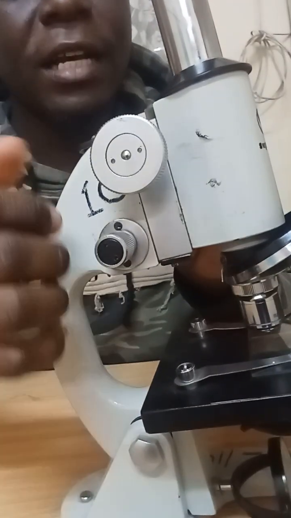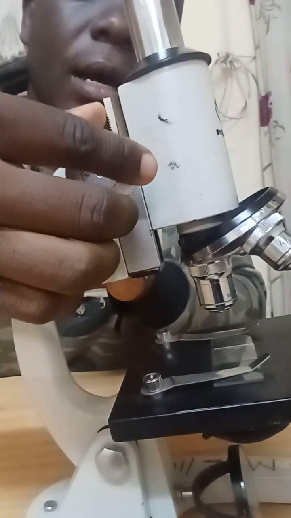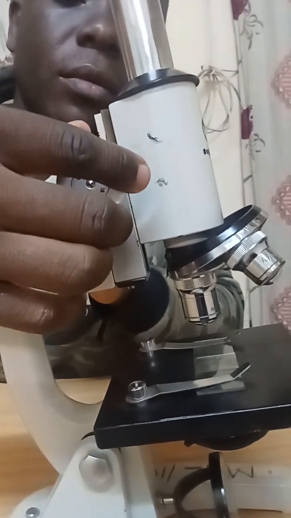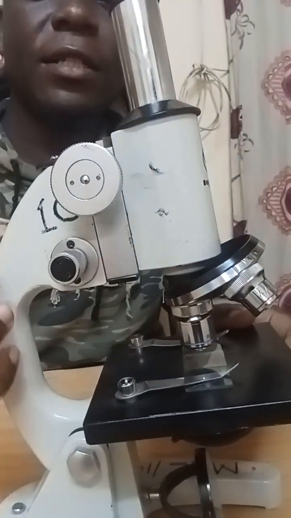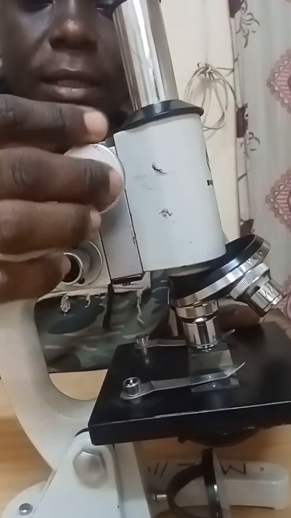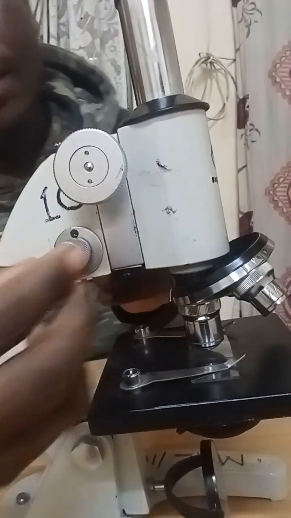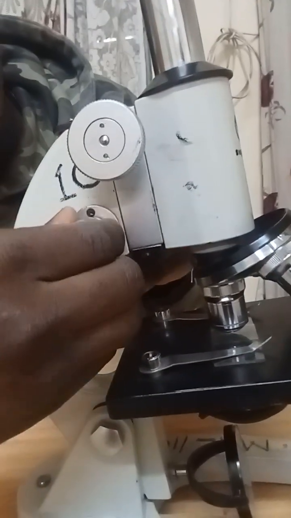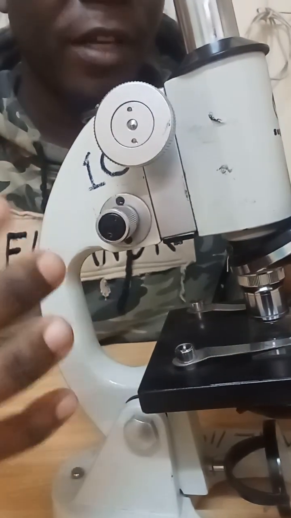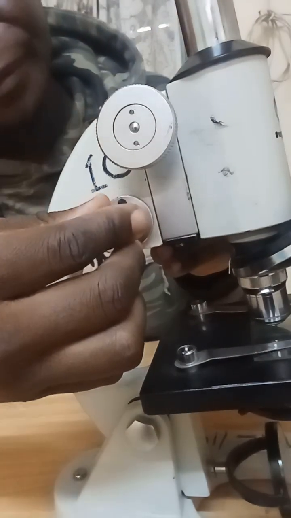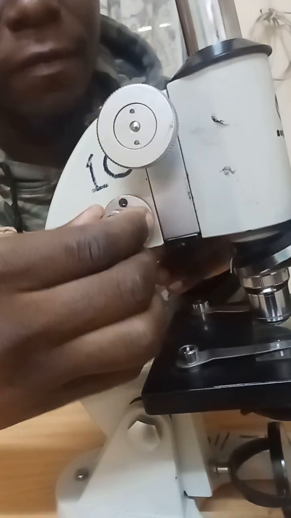And this coarse adjustment knob, as you can see, raises the body tube and also lowers the body tube over long distances to bring the image into a rough focus. As you can see, that is the role of a coarse adjustment knob. Then this smaller knob, we call it the fine adjustment knob. After using the coarse adjustment knob to bring the specimen into a rough focus, we use the fine adjustment knob to get finer details of that specimen.